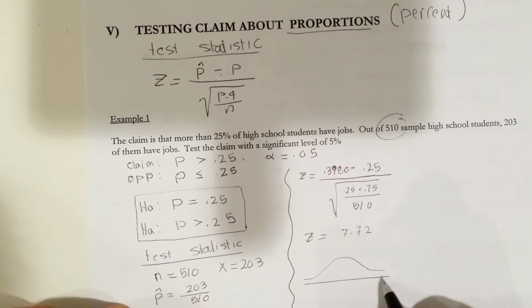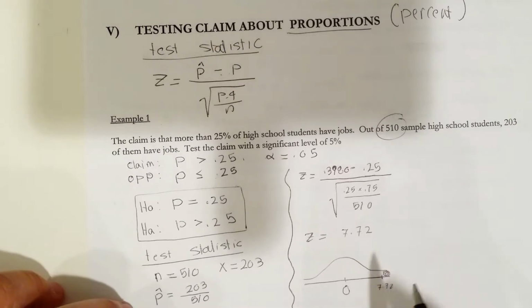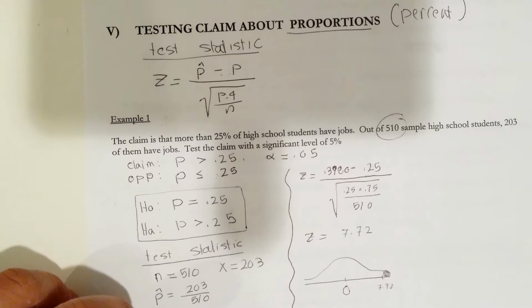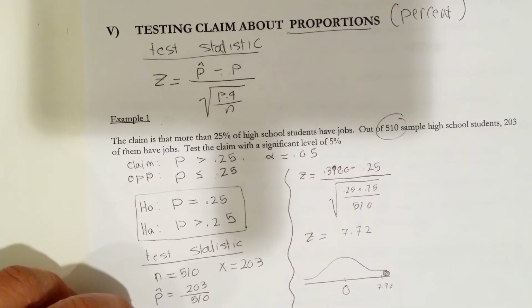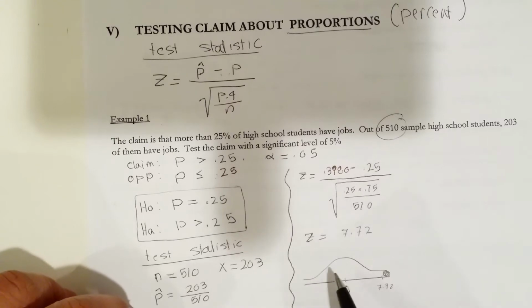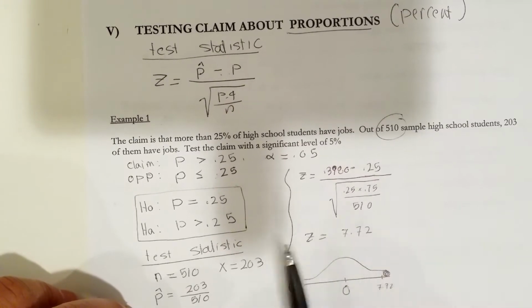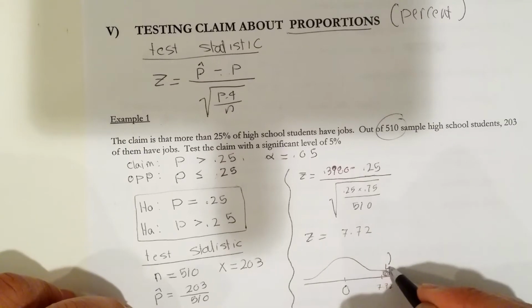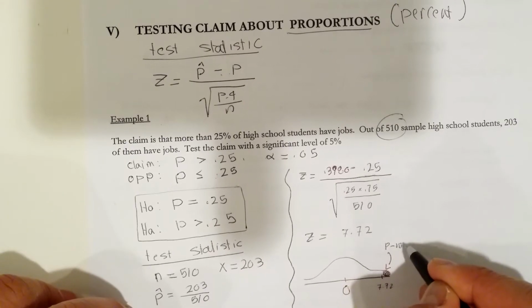You label the 0 in the middle, and all the way to the right is 7.72. You're really shading this area. Now, if you look up 7.72, you're going to get 0.9999. And 0.9999 refers to the area to the left. But you're looking for this area, and that's your p-value.